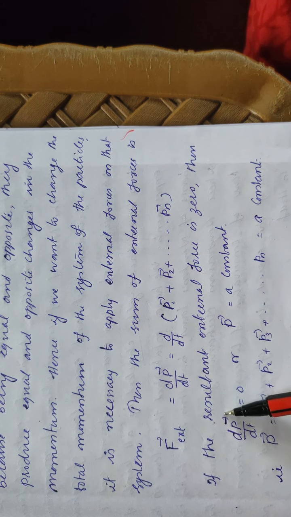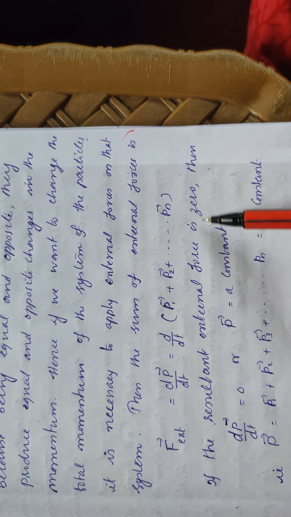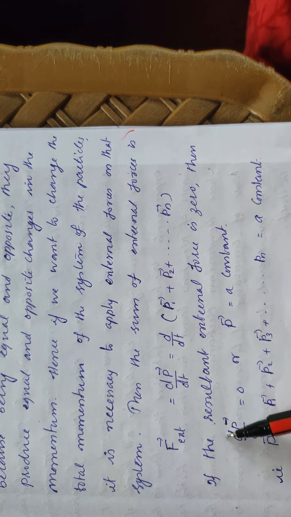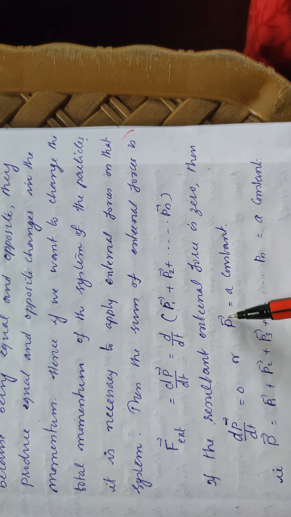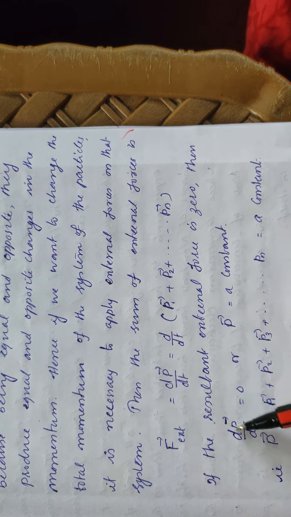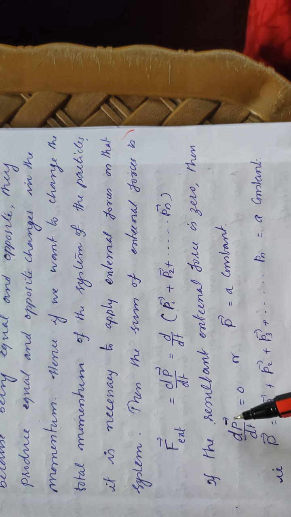pn). If the resultant external force is 0, then we can write dp/dt as 0, or p is equal to a constant, which means p is not varying. That is, the time variation of p is 0, which means p is constant.